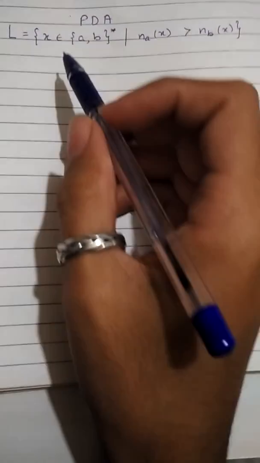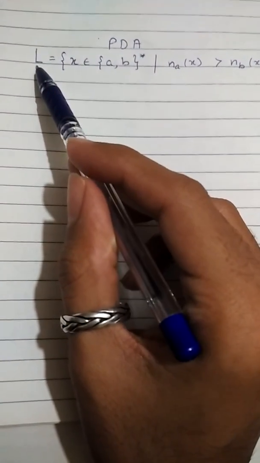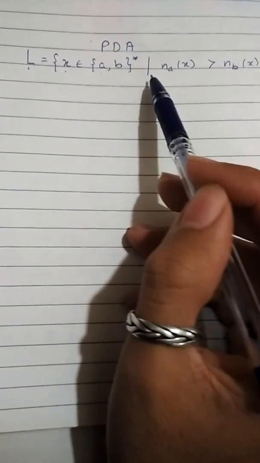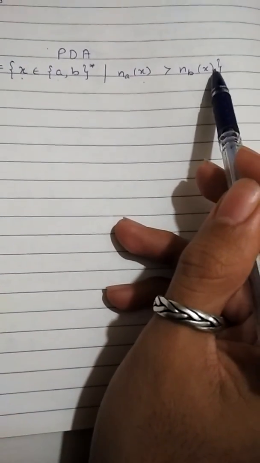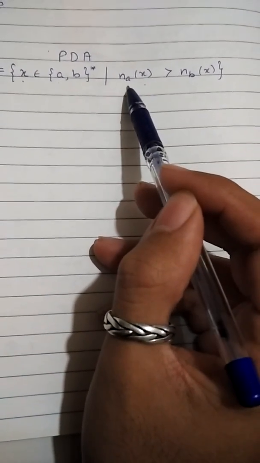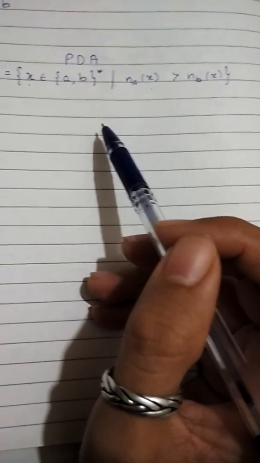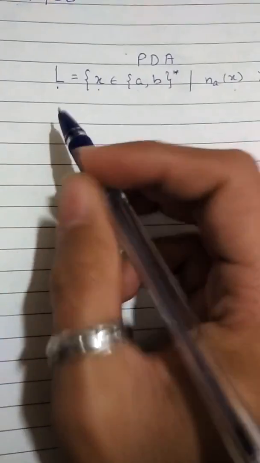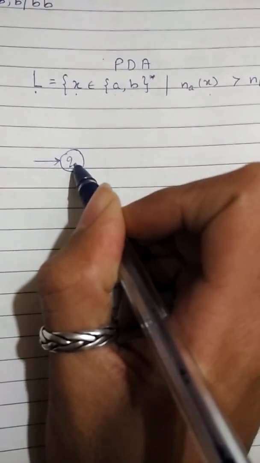Hello friends, today we are going to solve a very simple problem on PDA. Given the language L = {X belongs to {a, b}*, where the number of a's in X is greater than the number of b's in X}. So basically n_a(X) represents the number of a's in string X. Let's get started. Initially we'll make the start state Q0.